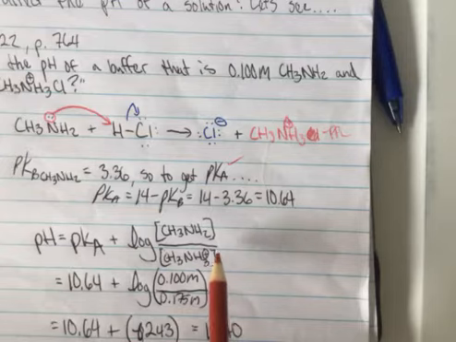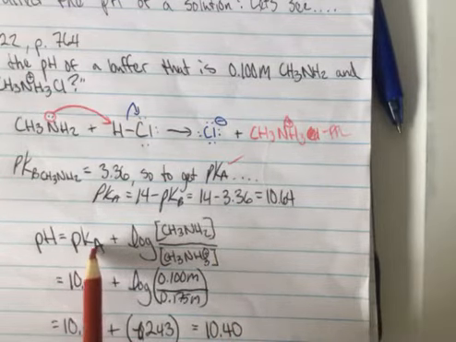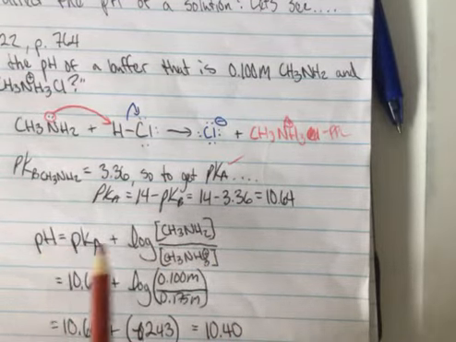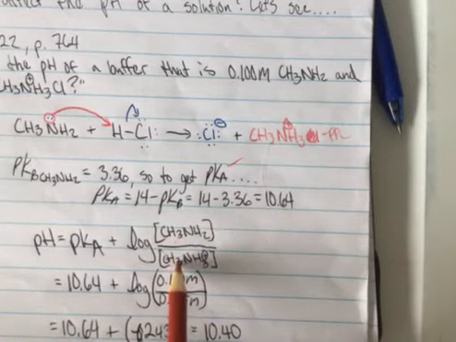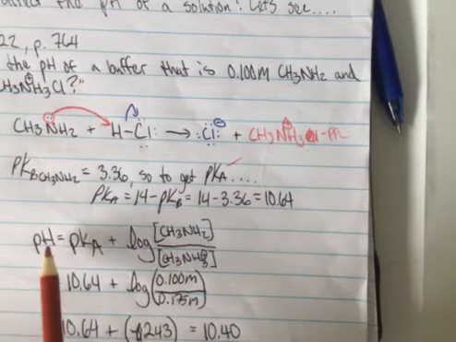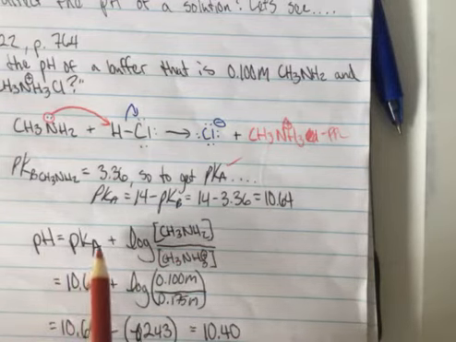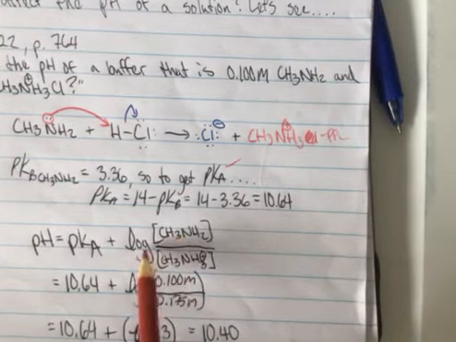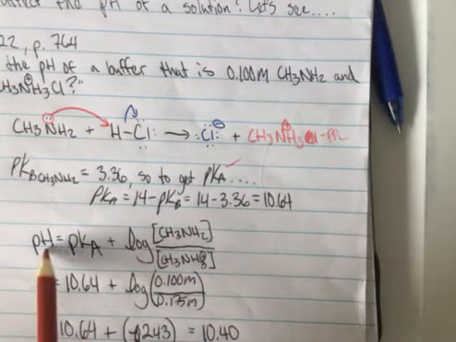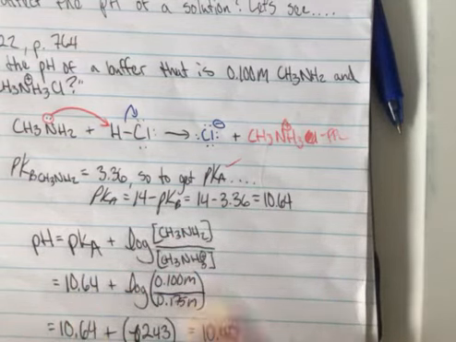Now, we have our pKa value. We're looking to solve for our pH. So based on this balance of conjugate base to conjugate acid, that should determine what the actual pH is, right? So if this were 1 and 1, this would actually just go out to be 0, and then your pH would be equal to 10.64.